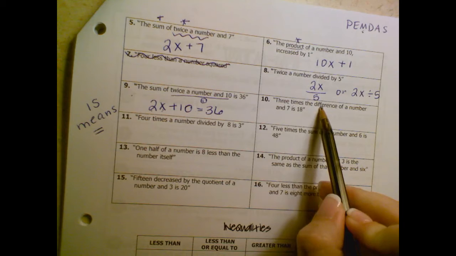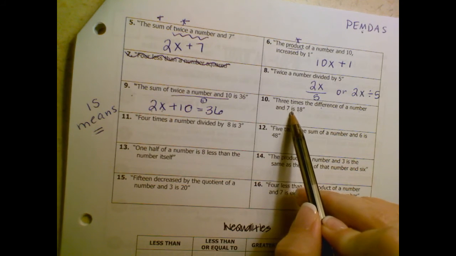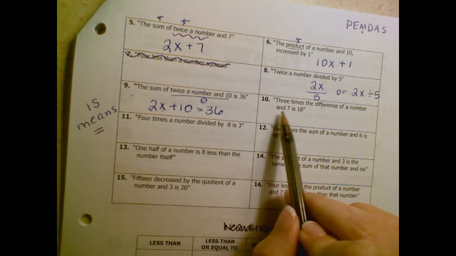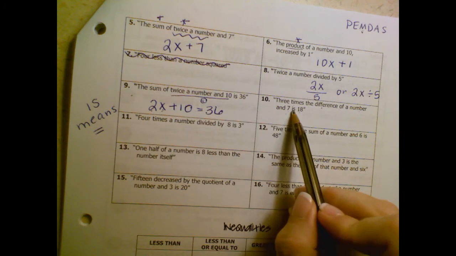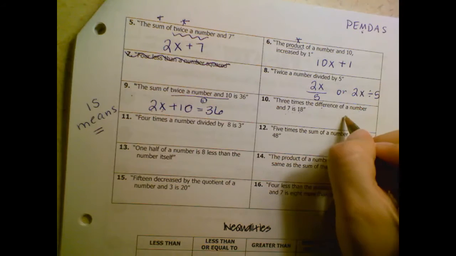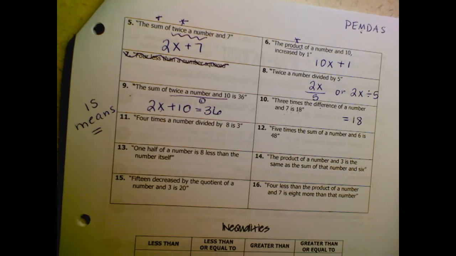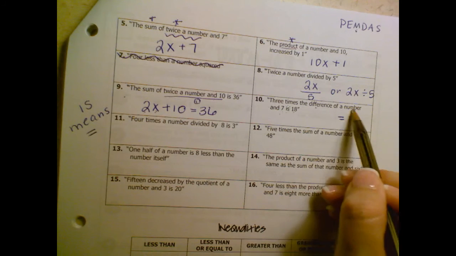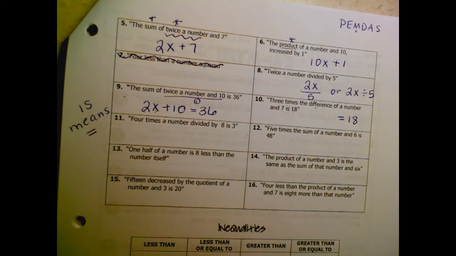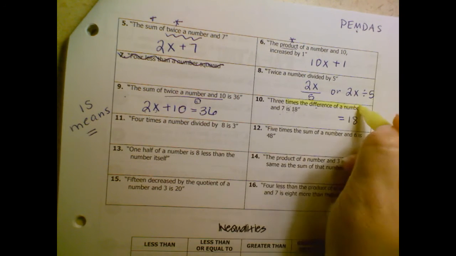3 times the difference of a number and 7 is 18. I can work my way backwards on 10, sort of like I did with 9. I have the word is 18, so I know equals 18. So 3 times the difference of a number. I have a new set of terms, times the difference of a number.